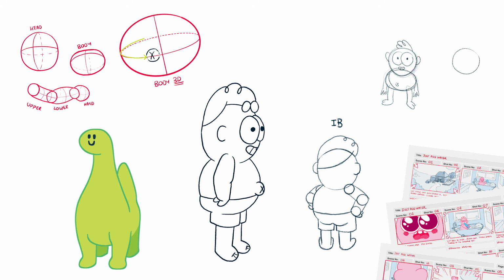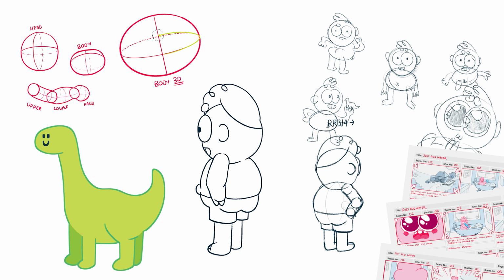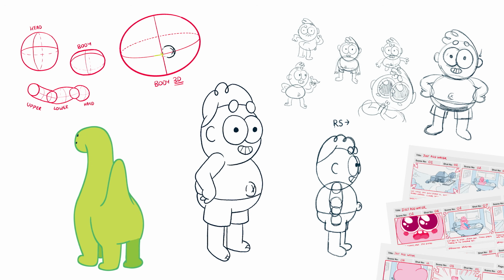In this video, we'll go through some basic character design concepts and learn how to draw a useful character turnaround. Let's get to it.